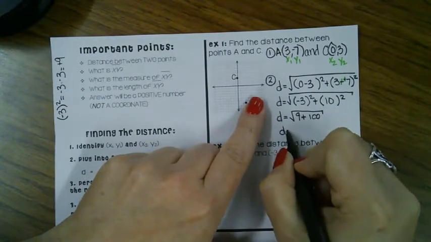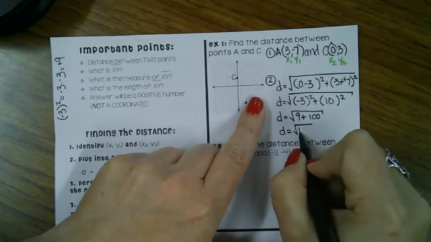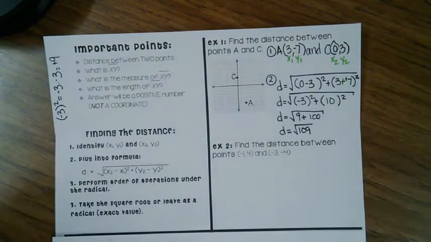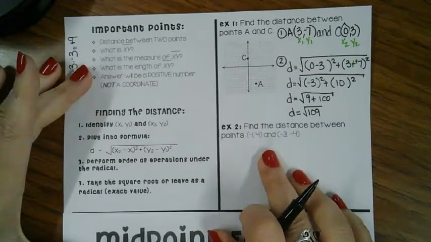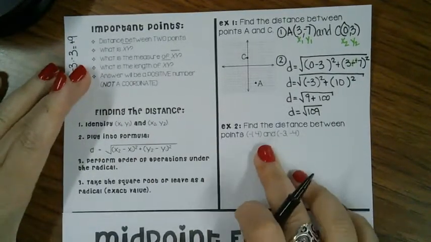So our distance between those 2 points is the square root of 109. You are able to simplify square roots, but right now I just want you to focus on that distance formula. We'll work on simplifying radicals later. All right, questions on that one? Okay, example 2.